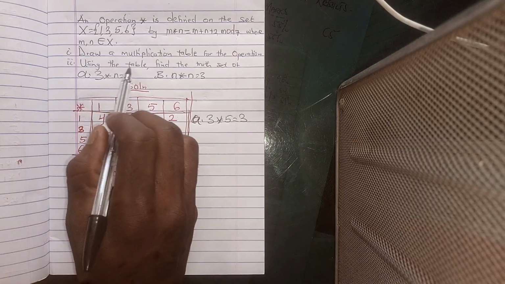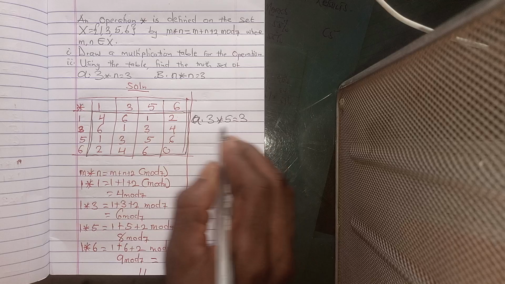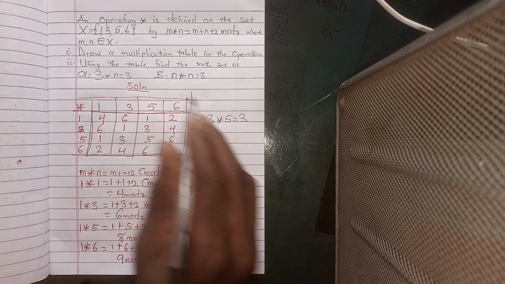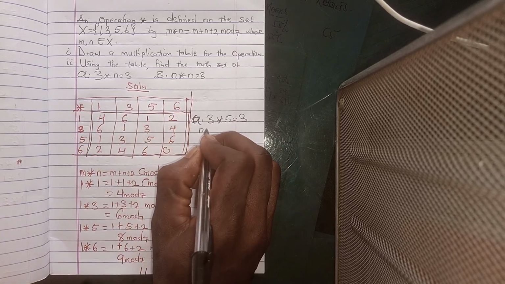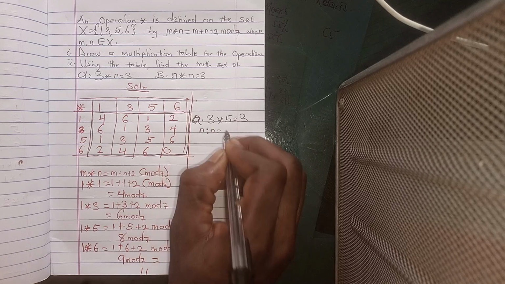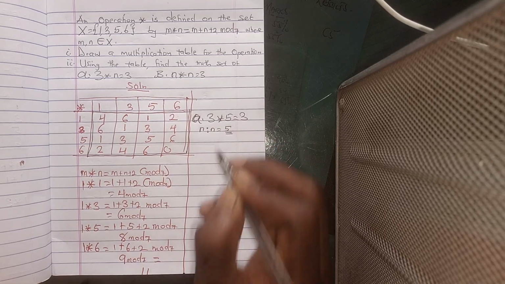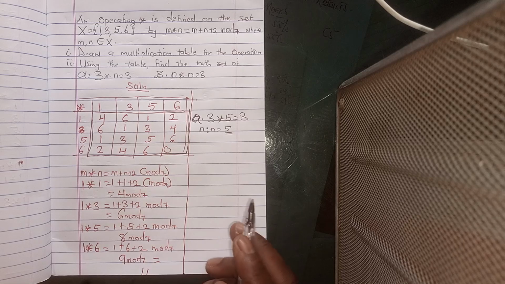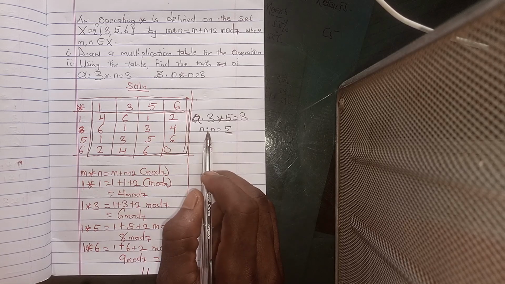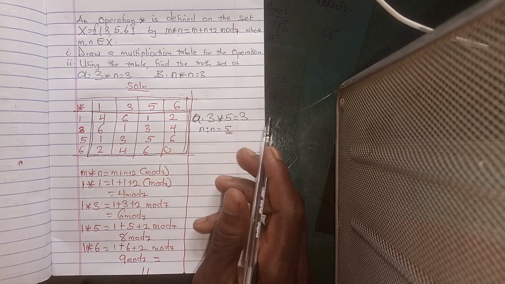Because they say using the table, find the truth set, it means that this is n. So n is equal to 5. This is our answer. 5 is our answer.